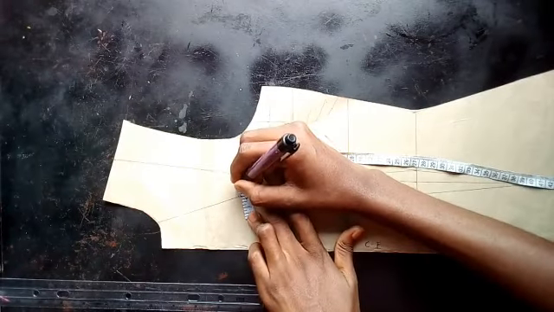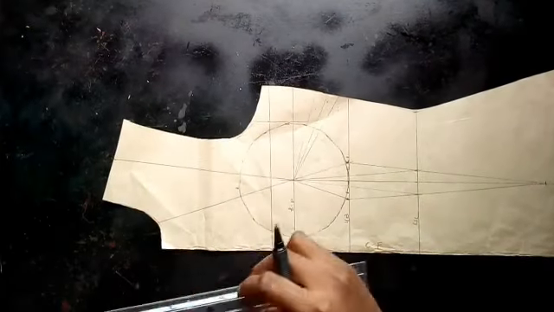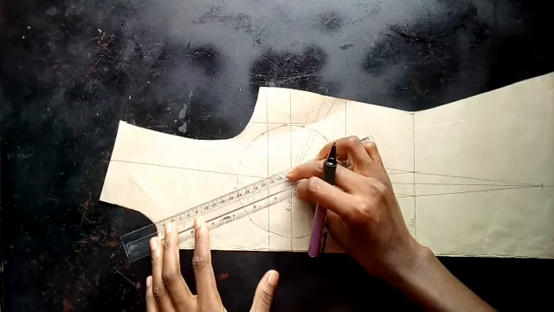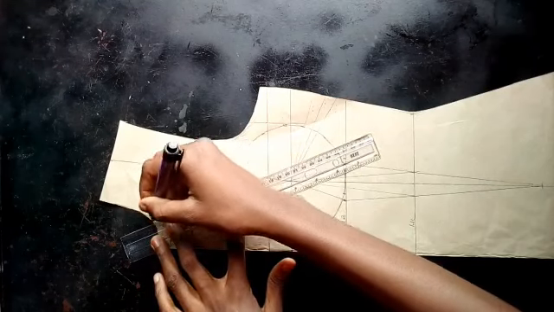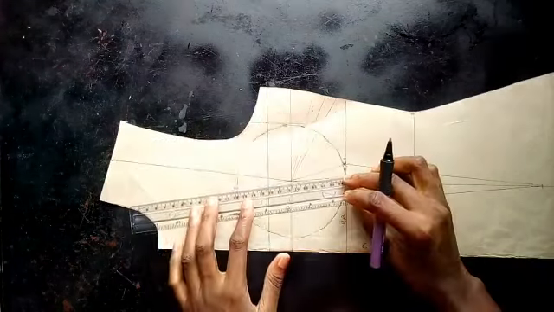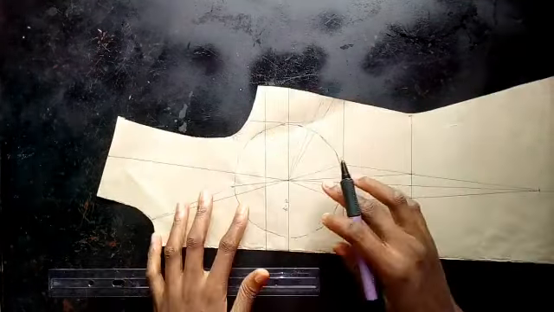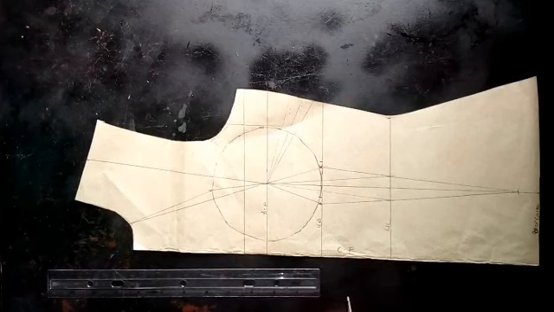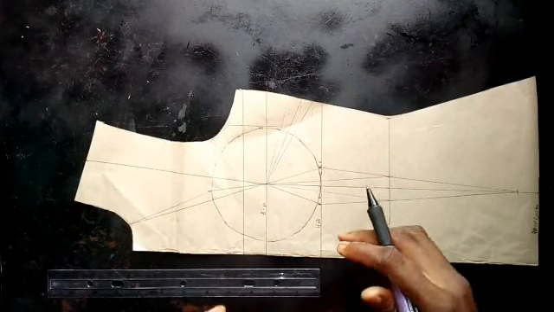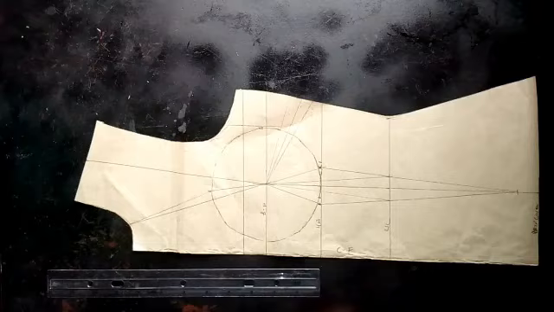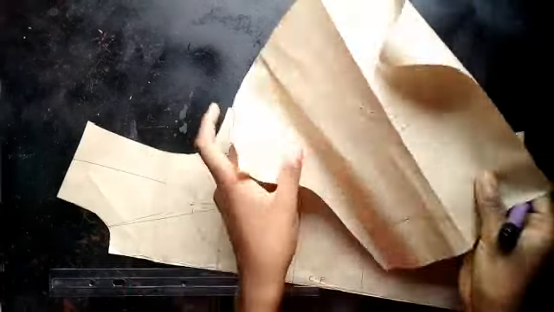I went ahead to mark on my bust circumference line, like so, to the tip of the neckline, and also to the bust point, like so. So having done that, I'll be working on my sleeves now.